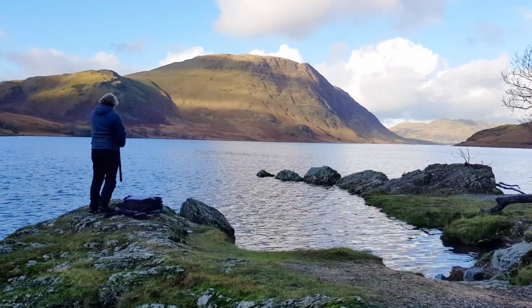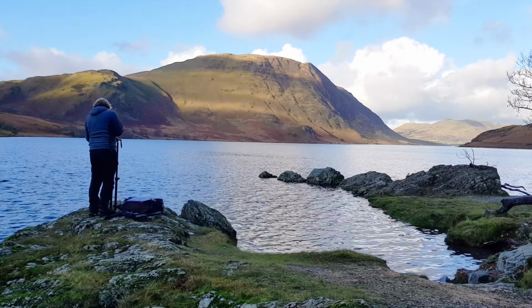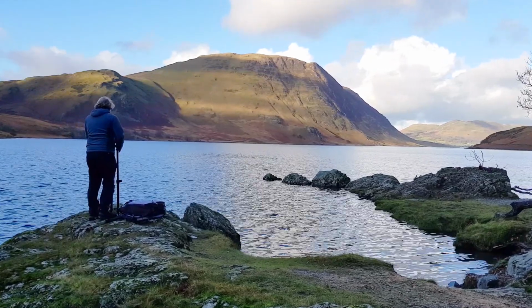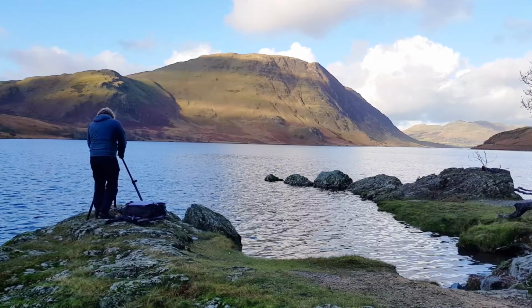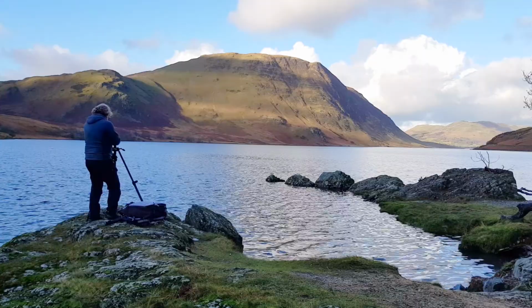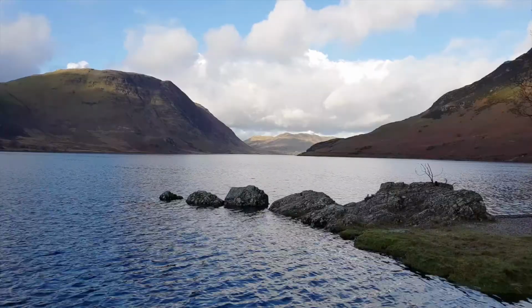Just look at that wonderful light. But by the time I'd set up the camera, it had disappeared, and I had to think of another composition or another treatment to the scene. Well, today I'm back in the lakes and taking this shot.